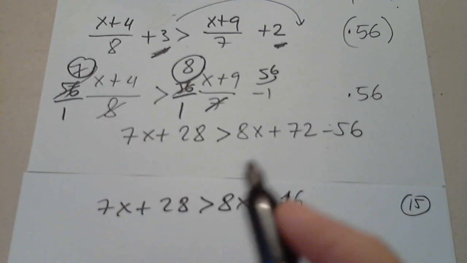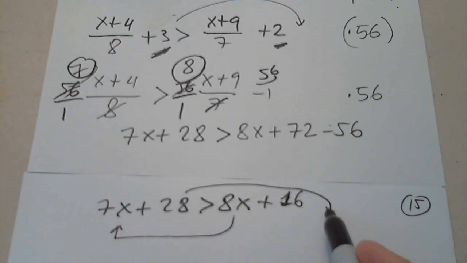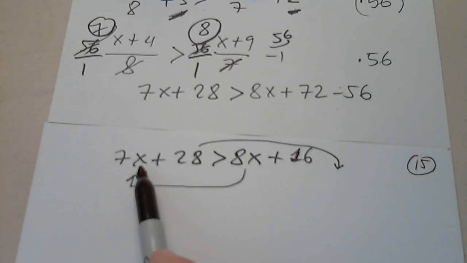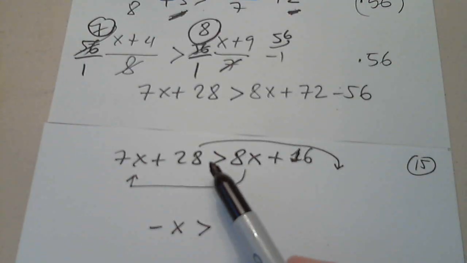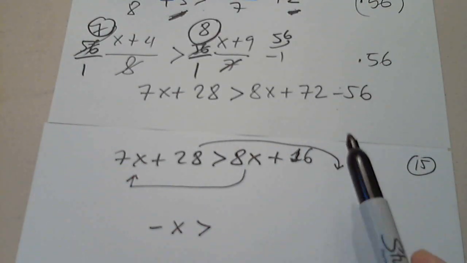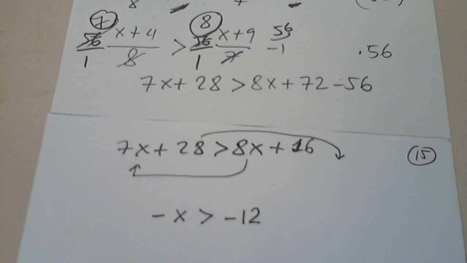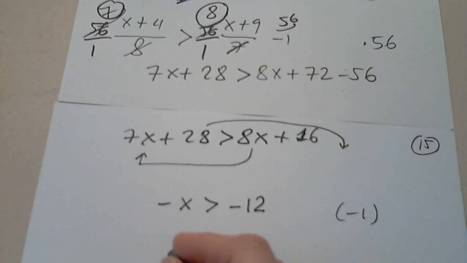Good. Now I bring 8x to this side and I bring 28 to this side at the same time. 7x minus 8x is negative x. And then when I bring negative 28 plus 16, I get negative 12. What do I do now? Times by negative 1. Yes. So I have x and 12.